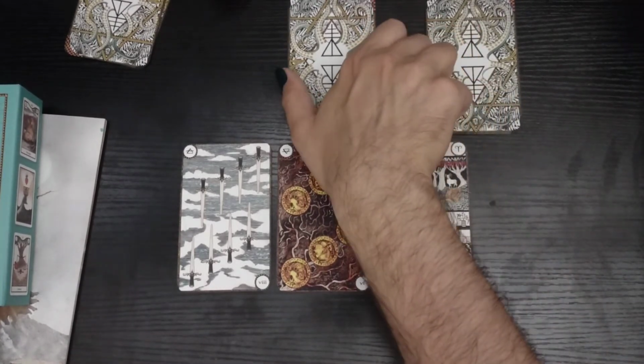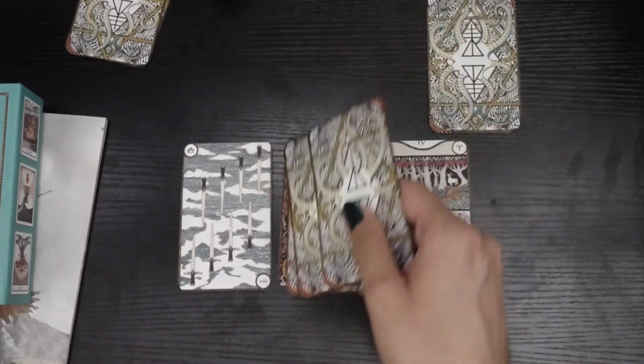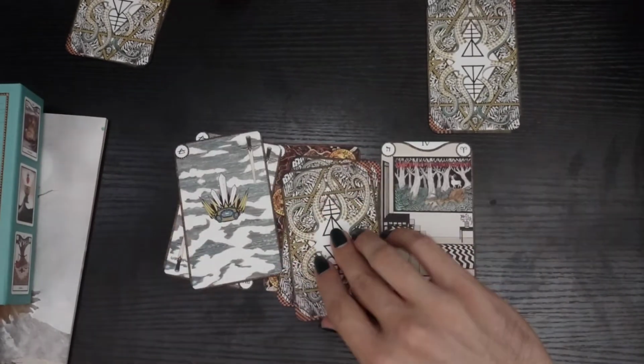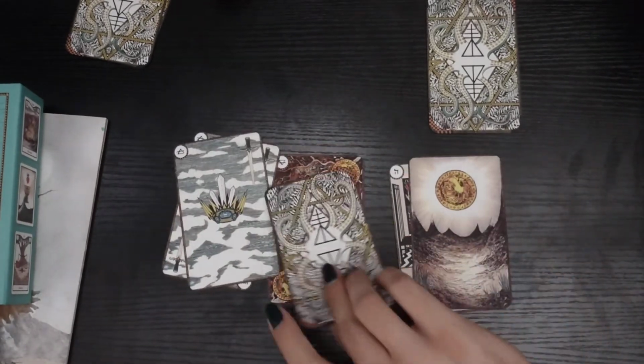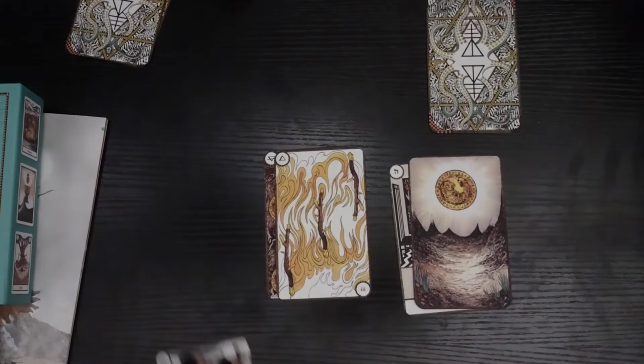So second pile, one. For saving space and time, I'm going to just layer them on top of each other.